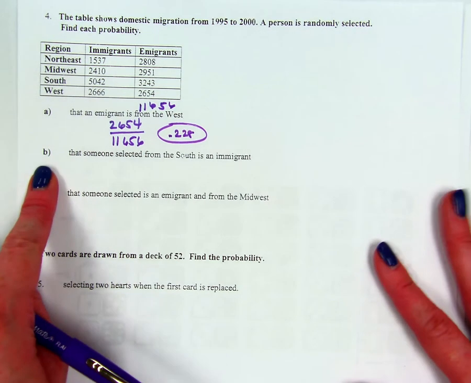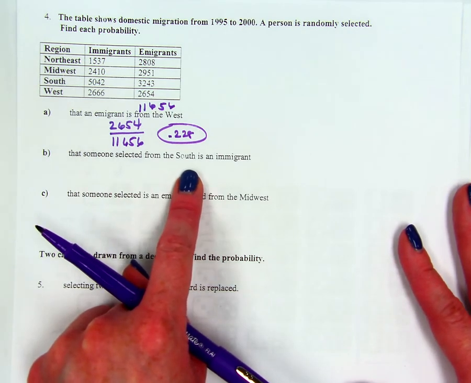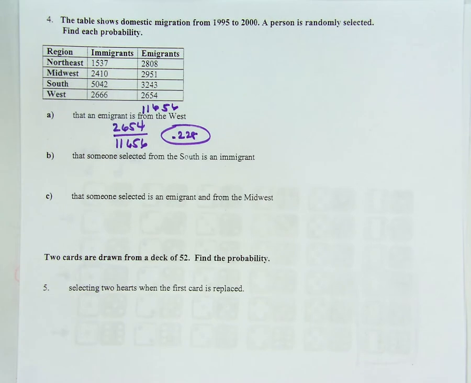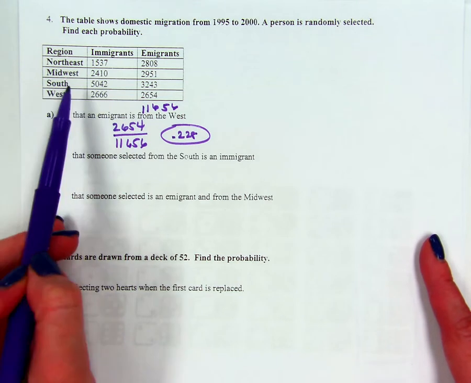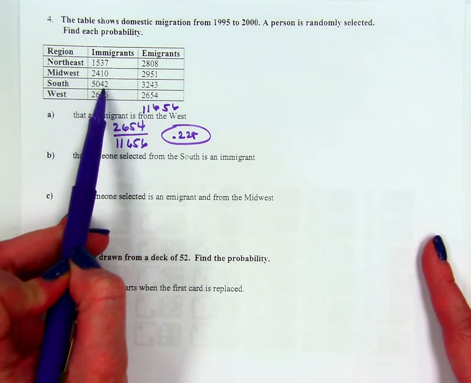So B is a little bit different. It says someone selected from the South is an immigrant. So we're looking in a different spot for these. So take a look at the table, see if you can figure out what we're looking at. So we know it's someone from the South who is an immigrant. So we have 5,042.